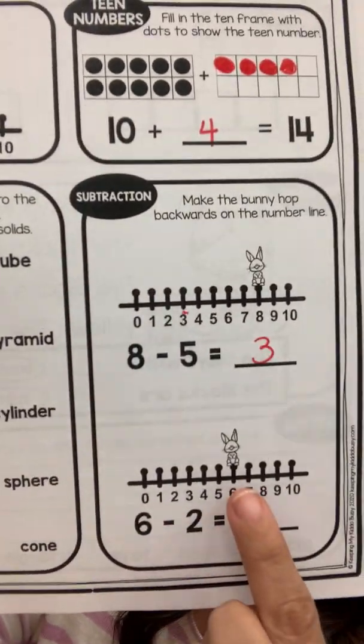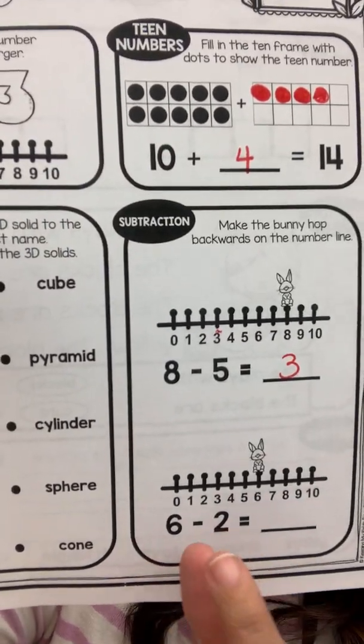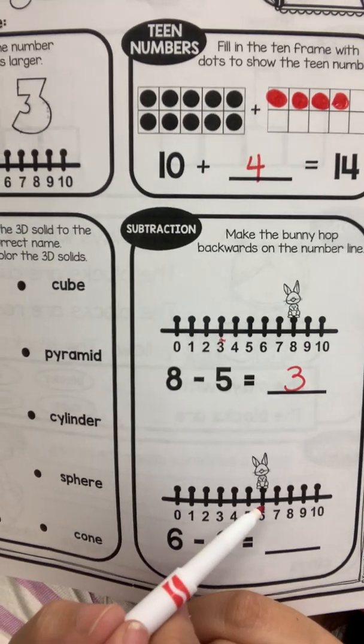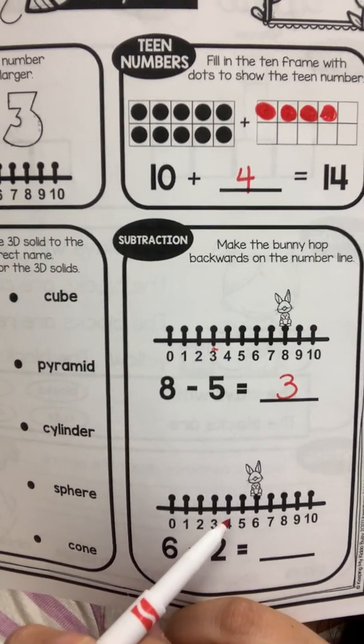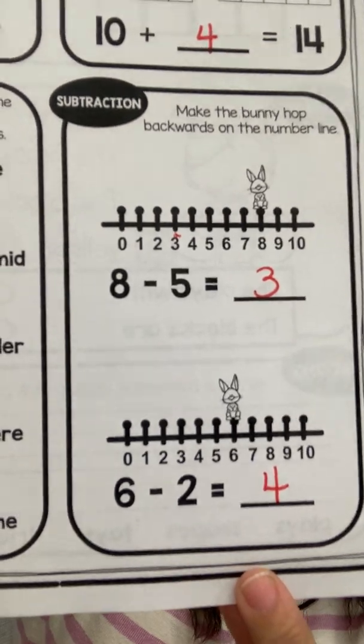There's a couple of ways to learn subtraction. So that's just another way to learn it. Down here, we're going to make the bunny hop backwards 2 times. 6 minus 2. Are you ready? Here we go. 1, 2. He landed on the number 4. 6 minus 2 is 4.